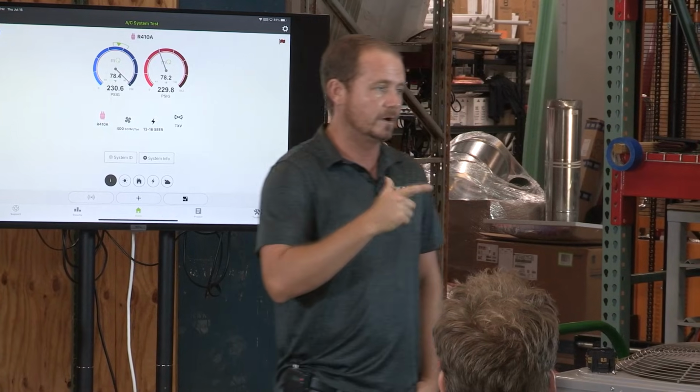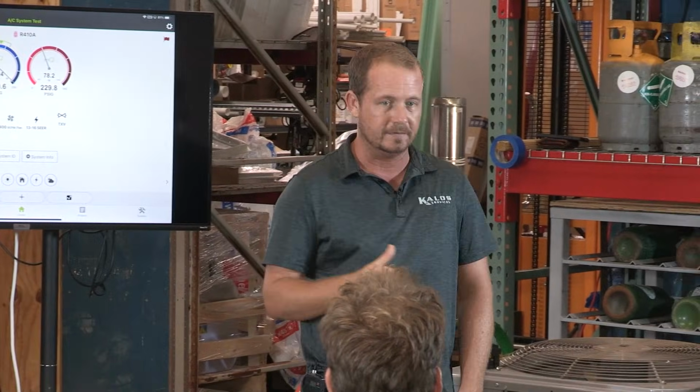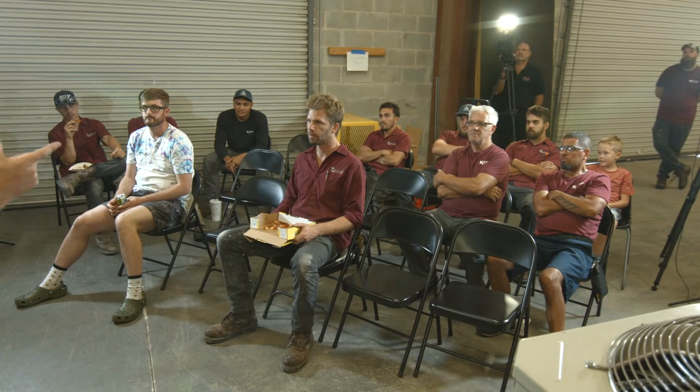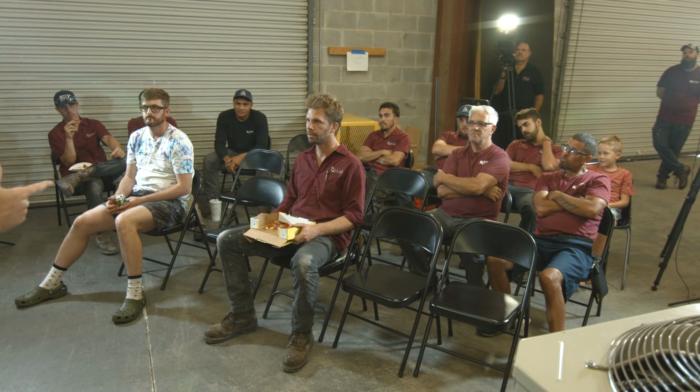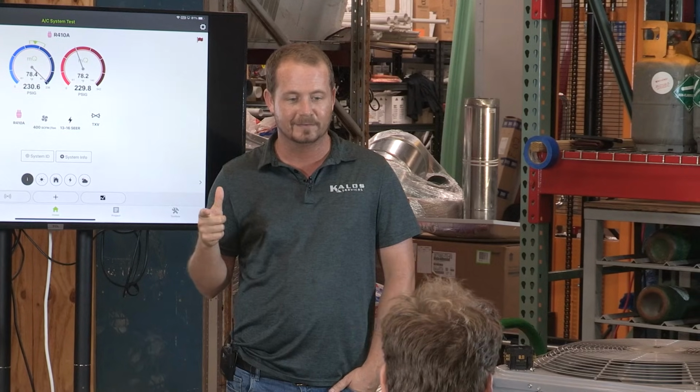But if it is noisy, what are some things that could cause a PSC to be noisy and do cause a PSC to be noisy? Not the capacitor. Not the capacitor, right? Well, the capacitor doesn't.